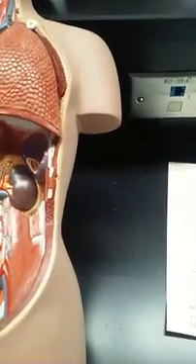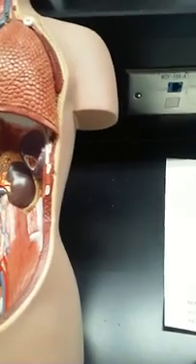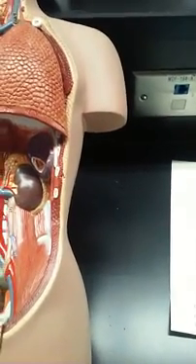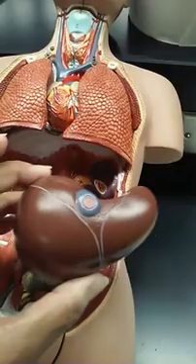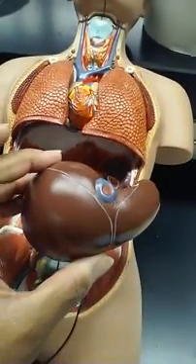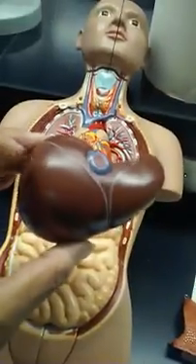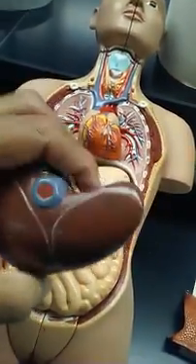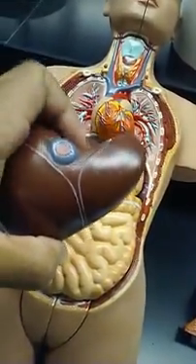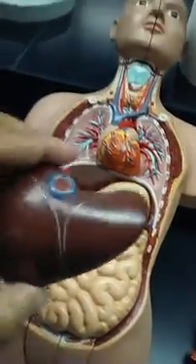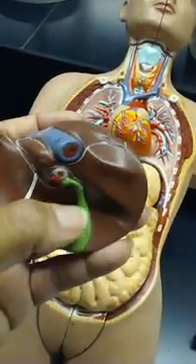Okay, next we're moving to the abdominal pelvic cavity, where we have the liver. Here is the liver. All right, we have the right lobe of the liver, and then over here we have the left lobe of the liver. And then turning the liver over, we have the gallbladder.